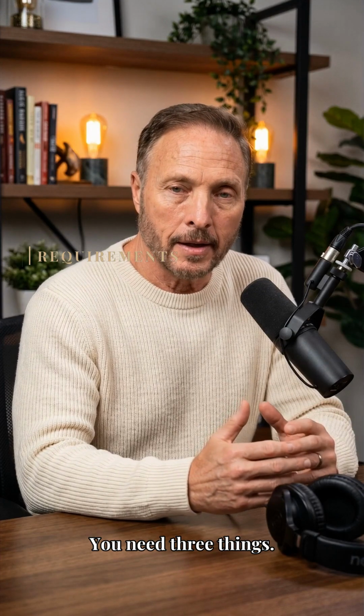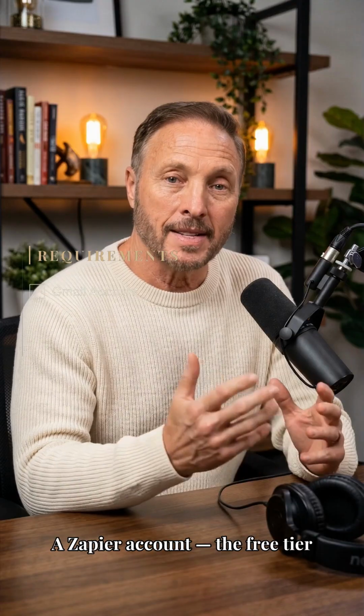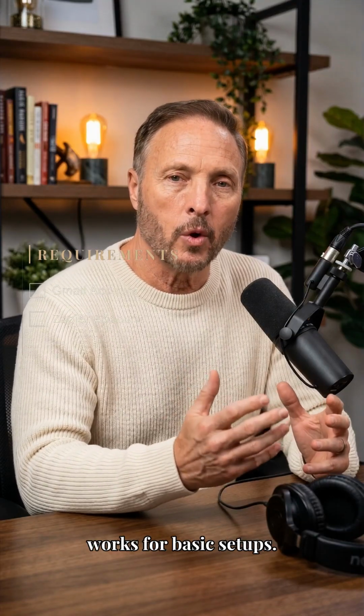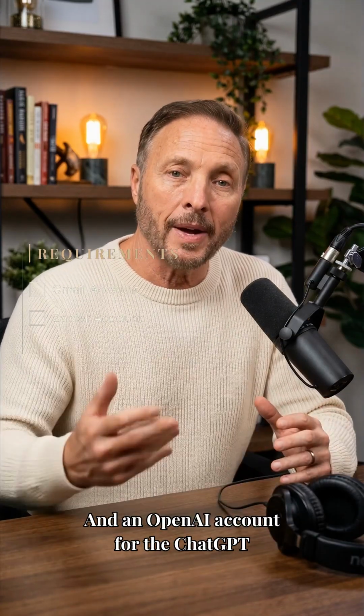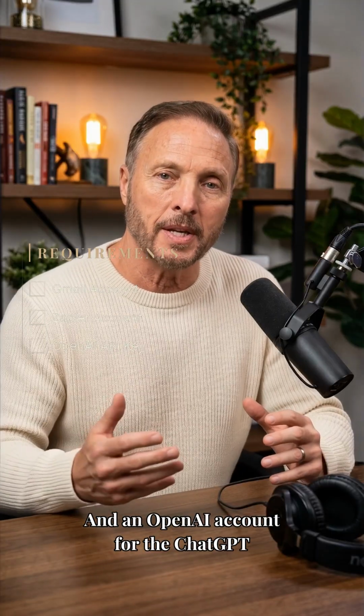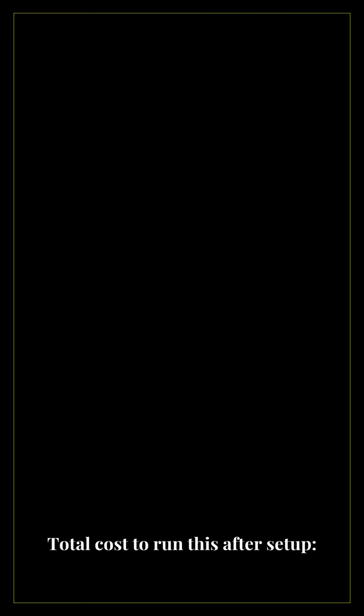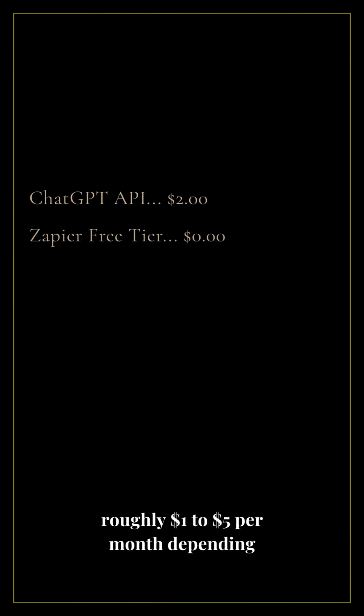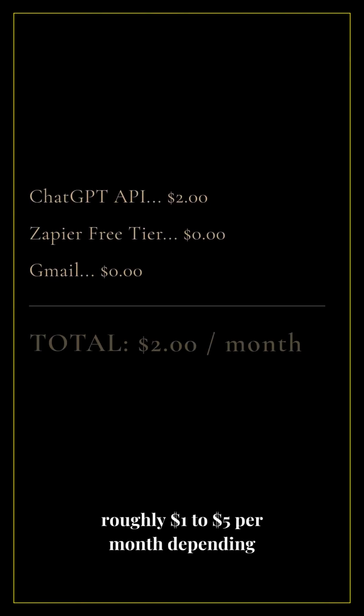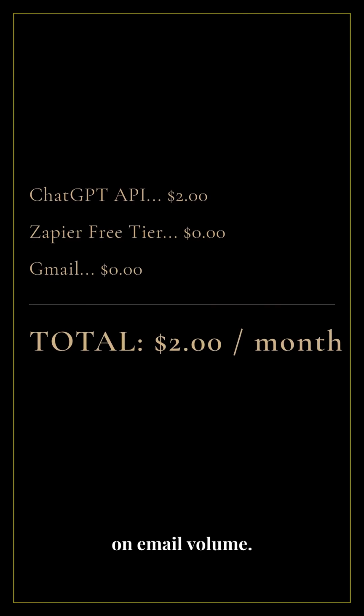You need 3 things: a Gmail account, a Zapier account, the free tier works for basic setups, and an OpenAI account for the ChatGPT API. Total cost to run this after setup, roughly $1 to $5 per month, depending on email volume. That's it.